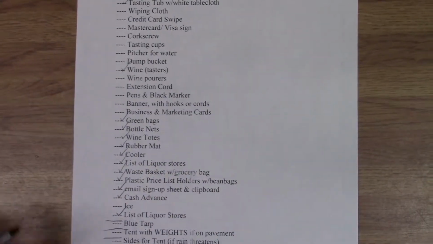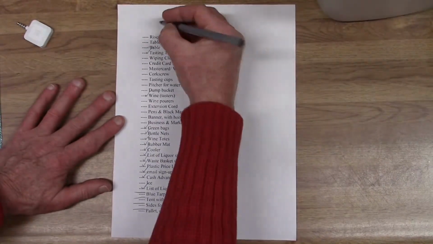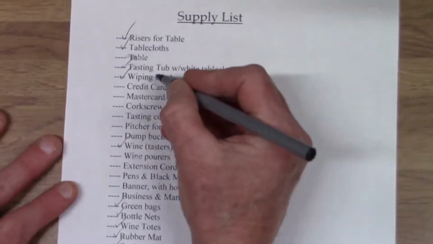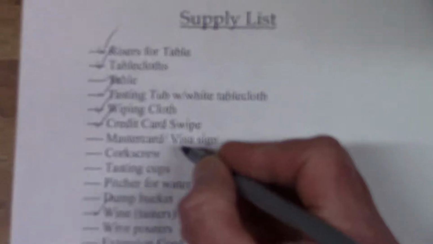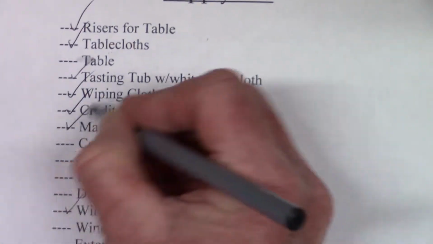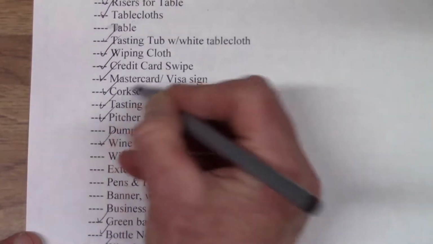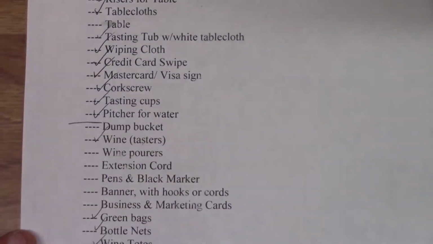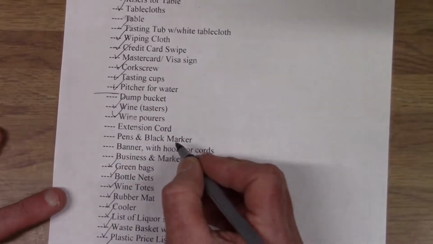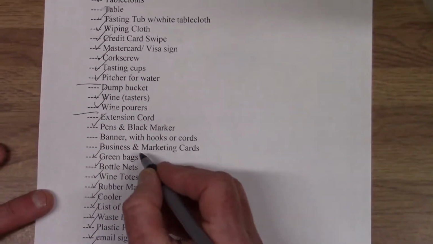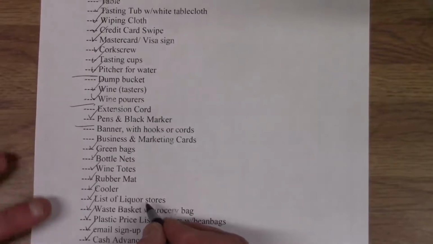Now I'm going to go over the list of what else we brought. We brought the risers for the table, the tablecloths, wiping cloth, credit card swipe, the Visa MasterCard sign, corkscrew, tasting cups, pitcher for water. We're not using a dump bucket. Wine pours we got. We're not using an extension cord, pens and black marker. We're not using the banner in this case.